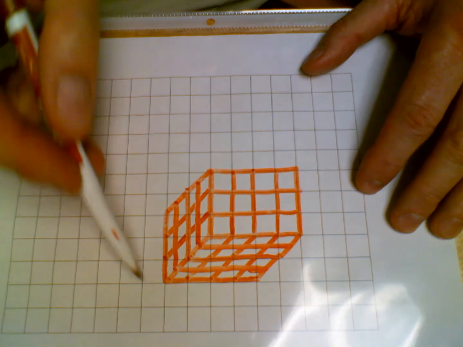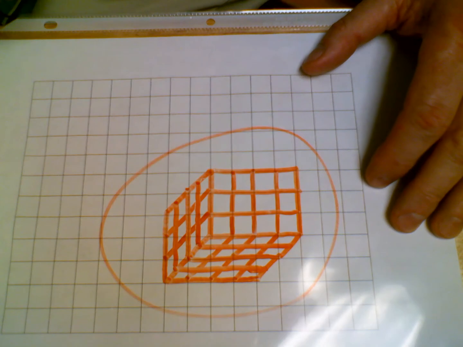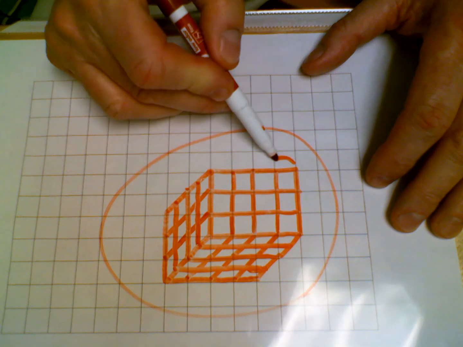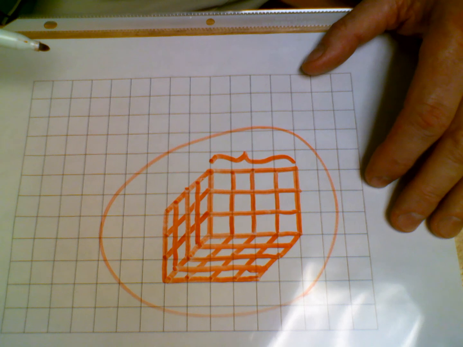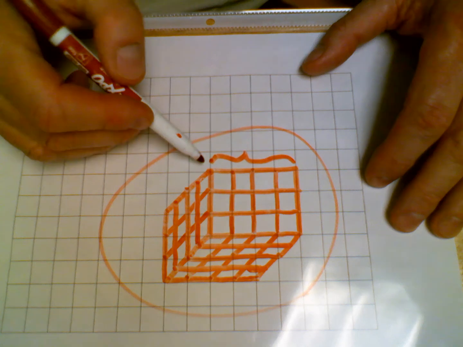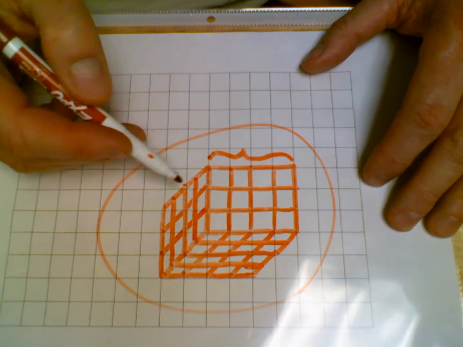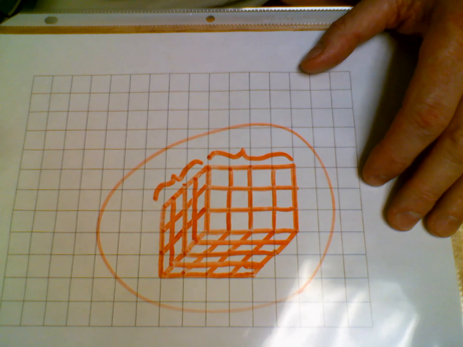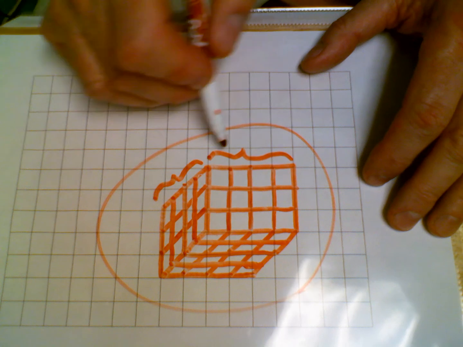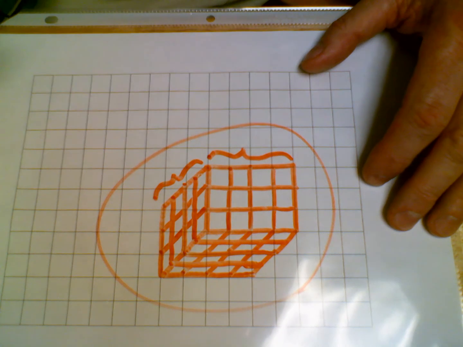Now, if I wanted to know the volume of that shape, how many cubes are in that shape? How many would be right here? How many would be right there? There would be 4. That's the length. Okay. How many would be right here? That's another 4. That would be the width. So the length is 4, the width is 4.